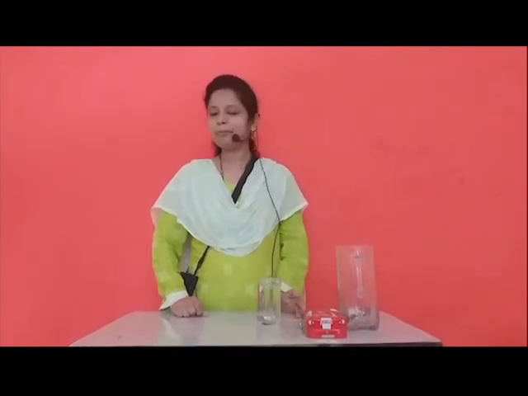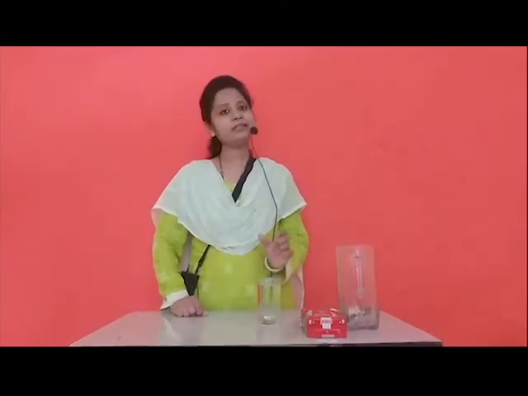Now how can you change this solid form of matter into liquid form? By heating. If you take some ice cubes in a pan and heat it, after some time the ice starts melting and it changes into water. This is the liquid form of matter. Now how can you change this water into gaseous form?